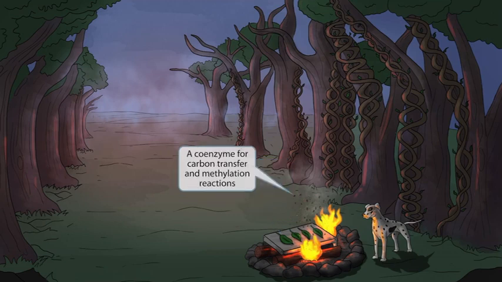If you look closely above the fire, you can see that there is some black soot floating in the air. Black soot and ash contain organic carbon waste, so this should help you remember carbon. In the image, this alludes to the idea that tetrahydrofolate is a coenzyme associated with carbon transfer and methylation reactions. So black carbon soot in the air for carbon transfer and methylation reactions.